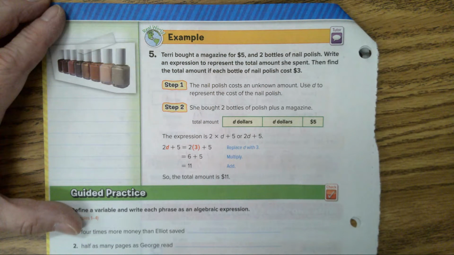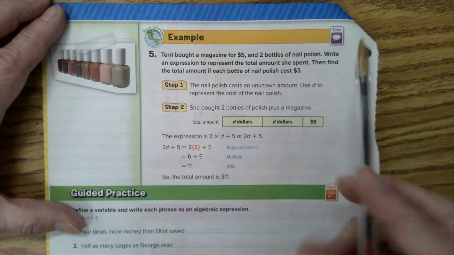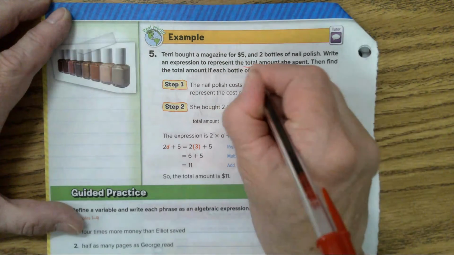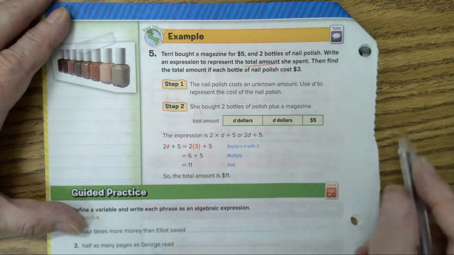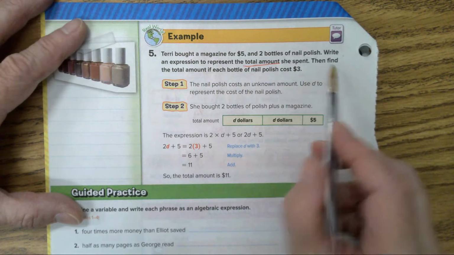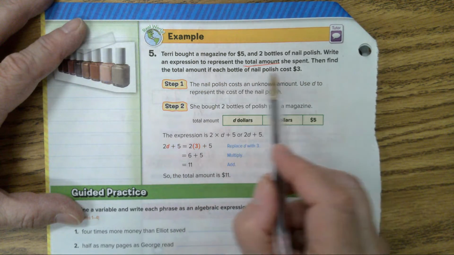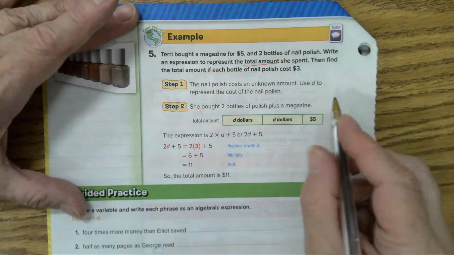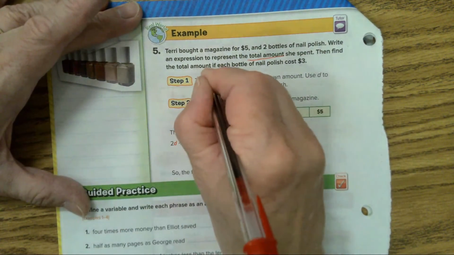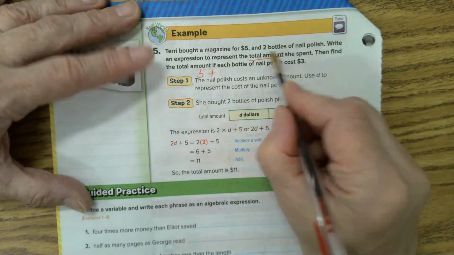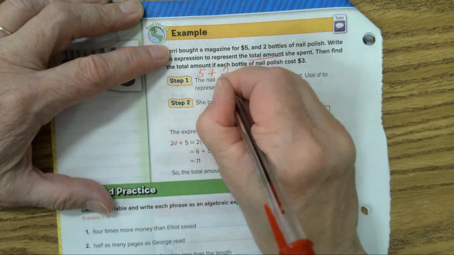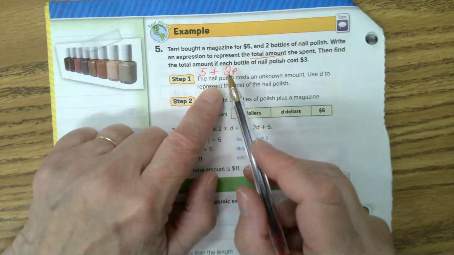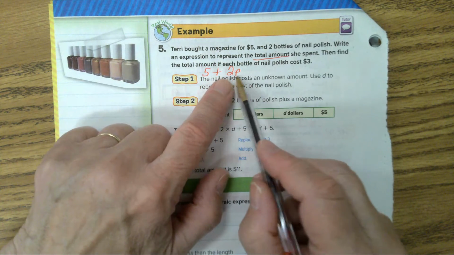Terry bought a magazine for $5 and 2 bottles of nail polish. Write an expression to represent the total amount she spent. Well, total means I'm going to add, right? Then find the total amount if each bottle of nail polish is $3. Well, she bought a magazine, so that's $5 plus 2 bottles of nail polish. I'm going to call that 2P. All right? That's my expression. Total means we're going to add $5 plus 2 times the cost of a nail polish.